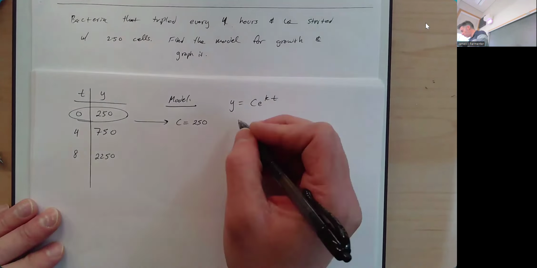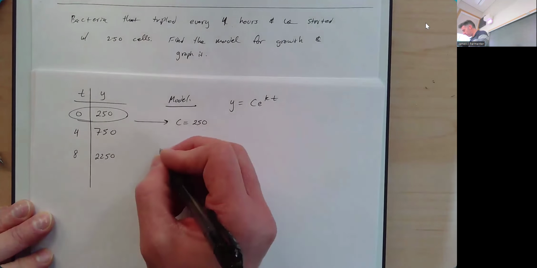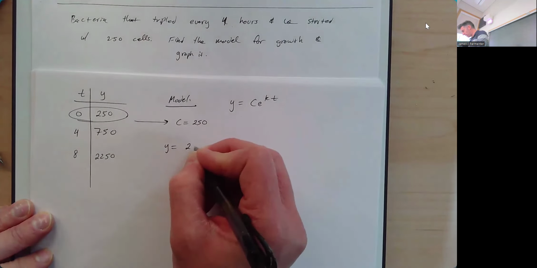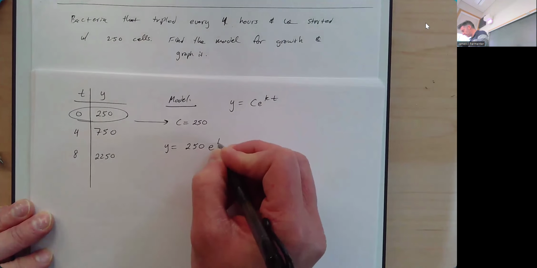It's not whenever you're starting though, it's specifically at time equals 0. Like if they tell you that 4 hours after the beginning you have some amount and 10 hours after that you have some other amount, you can't say 4 hours is your initial point, you have to back it up in a weird way. So it really only works this way if you're given that at time equals 0, you have this amount. So we know c equals 250, and our updated model is y equal to 250 e to the kt.